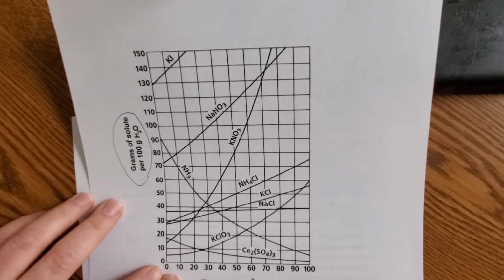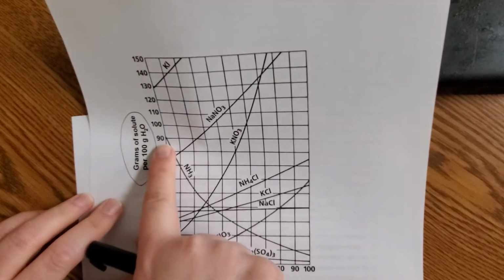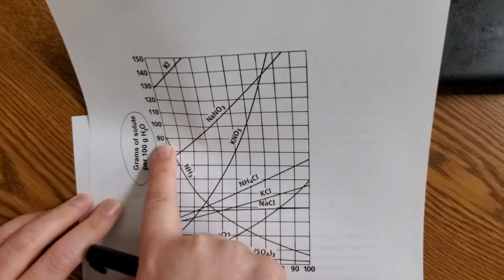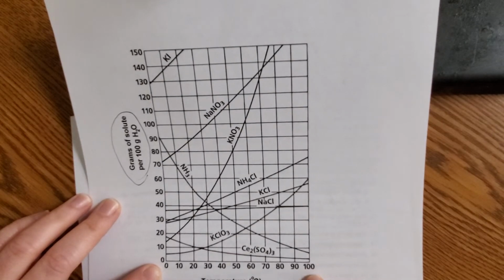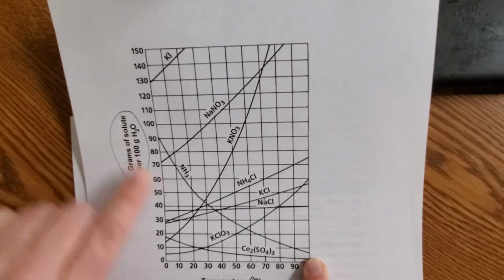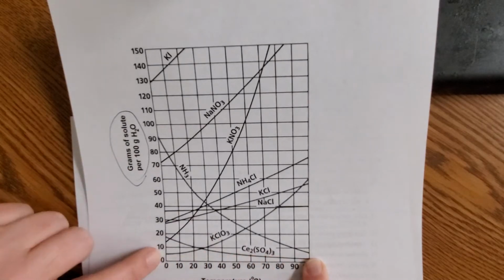So at the freezing point of water, you can dissolve about 90 grams of ammonia in 100 grams of water. But as I heat that water up, 100 is the boiling point of water. So at the boiling point of water, if I have 100 grams of boiling water, I can only dissolve about, what is that, 7 or 8, maybe, grams of ammonia in that same amount of water.